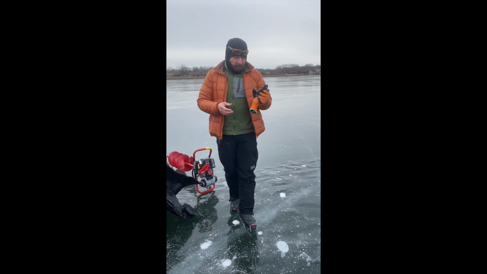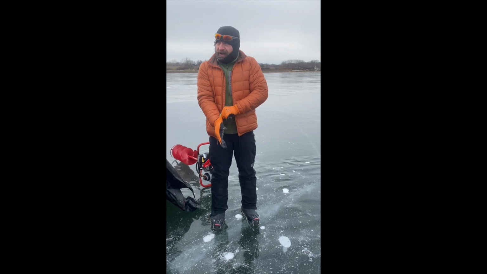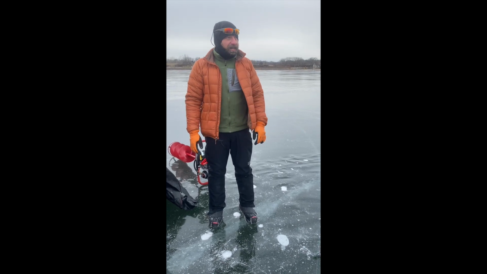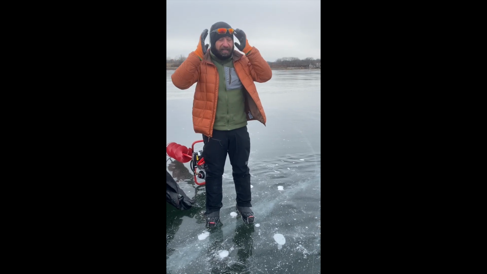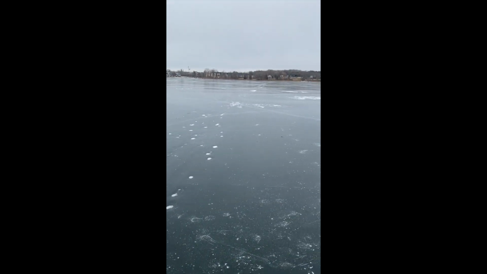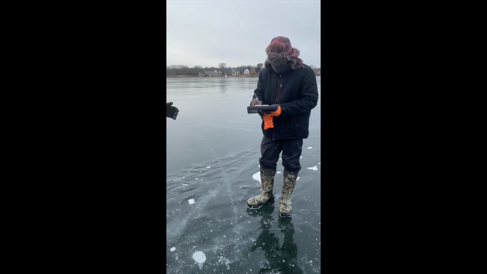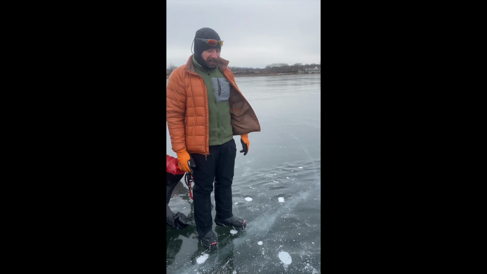Alright, hey everyone, welcome to the Winter Limnology Network sampling protocol in the winter. We're here on Long Lake in the Twin Cities of Minnesota. As you can see, there's not much snow, but there's a lot of ice. So this is January 7th, and we're going to take you through our winter sampling protocol.